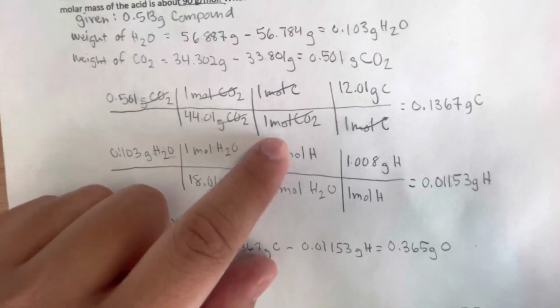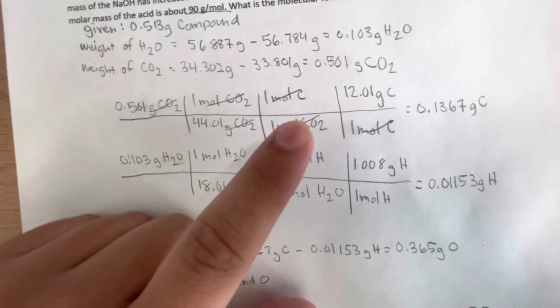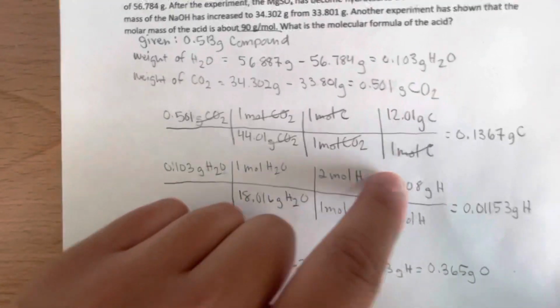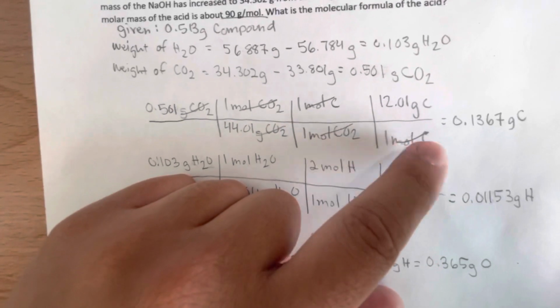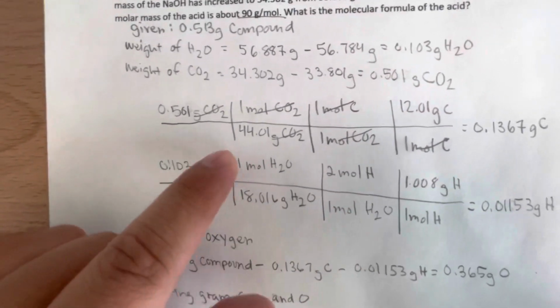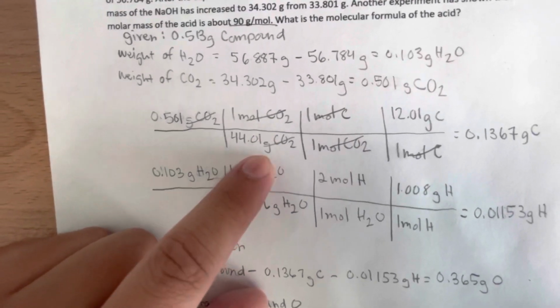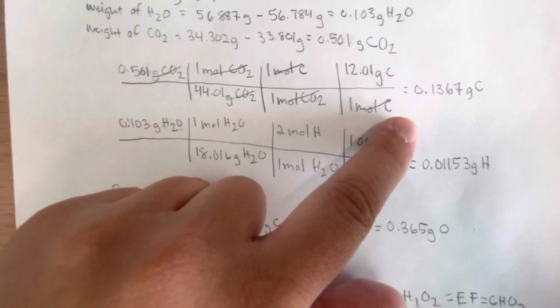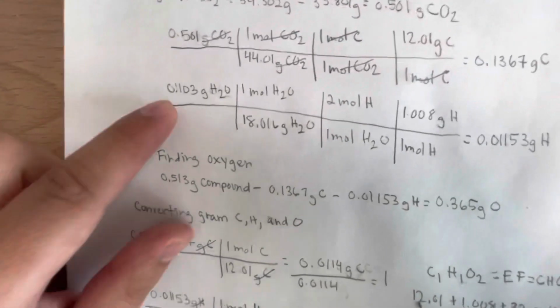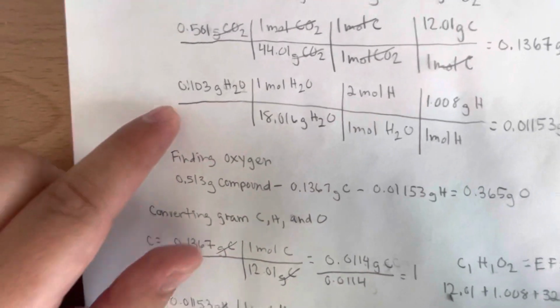And going down, we do 1 mole of CO2 to 1 mole of C. And 1 mole of C has a mass of 12.01 grams of C. So what I did was multiply the whole top and divide by 44.01, and it gives me my answer of 0.1367 grams of carbon.